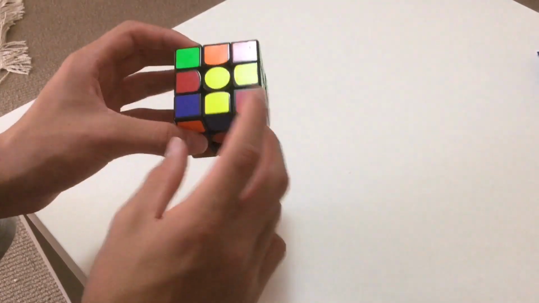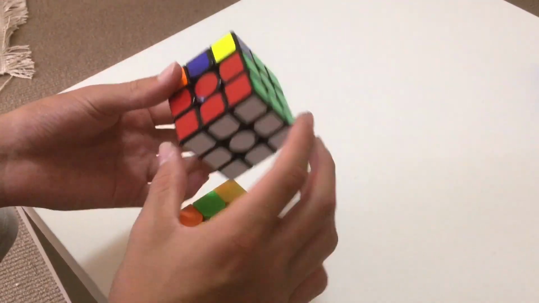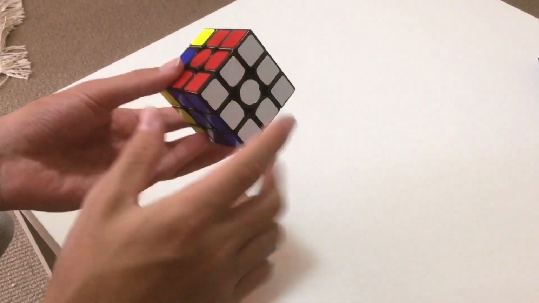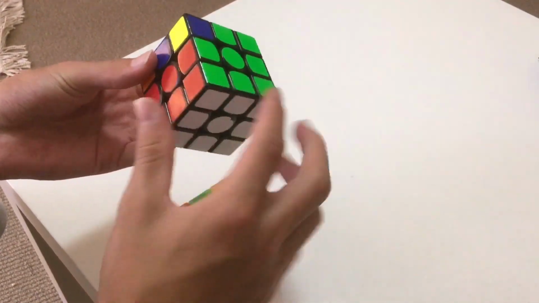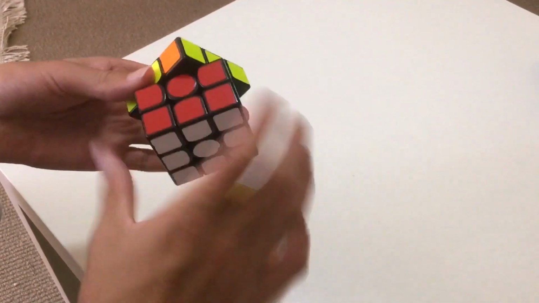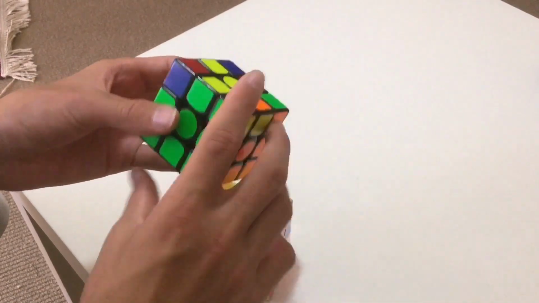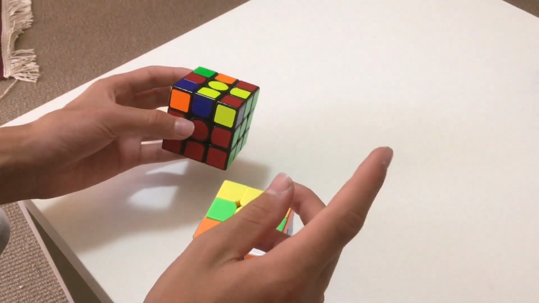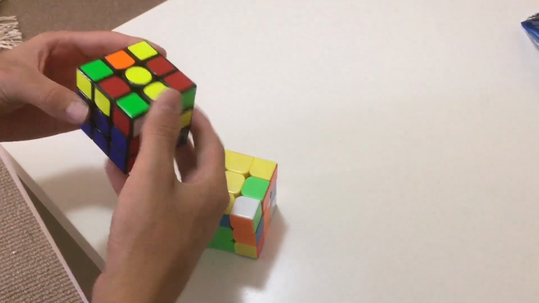Okay, so now we've completed the first two layers. This is what we call first layers. The one face is done, and these two layers are done. It's what we call F2L. There is one case that we did not go over.